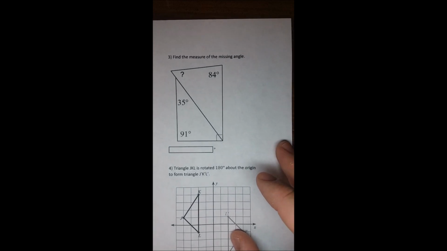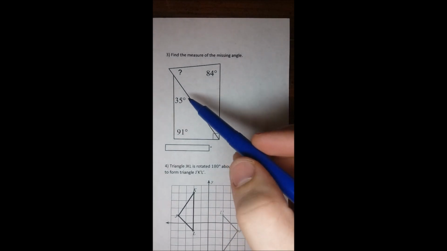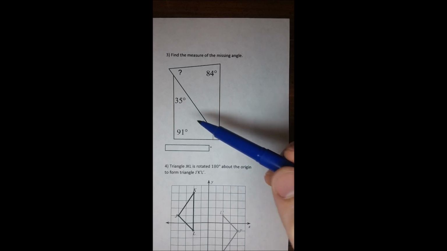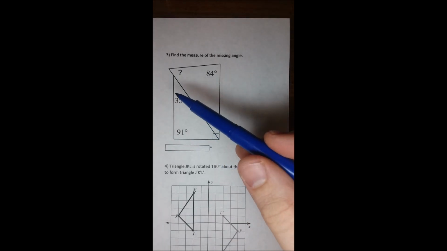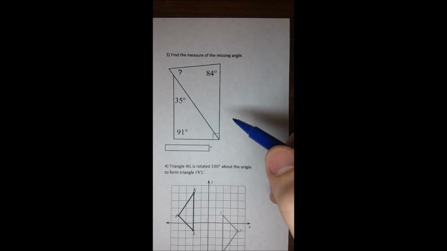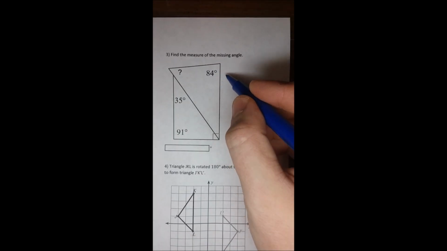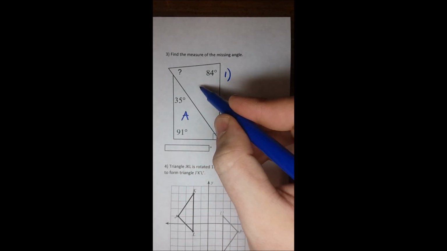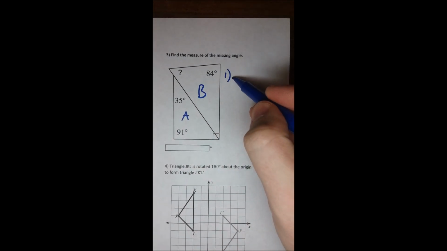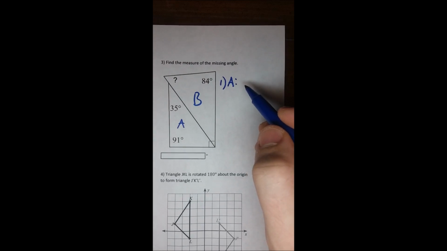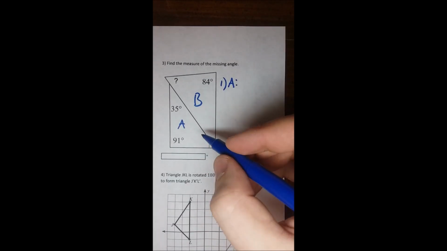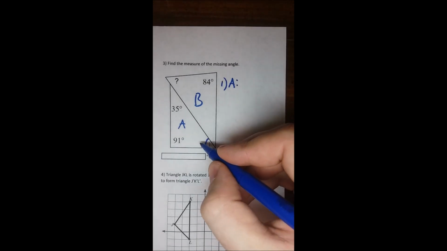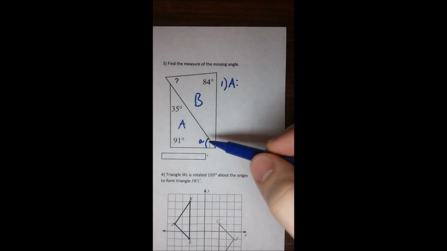Question 3 is my favorite problem. Here we're looking at 2 triangles and additionally one 90-degree angle. You know the sum of all angles in any triangle is 180 degrees. So first we're going to solve for what I call triangle A and then triangle B. So first solve in triangle A. You can see we can find this angle right here. I'm going to call this little guy A.